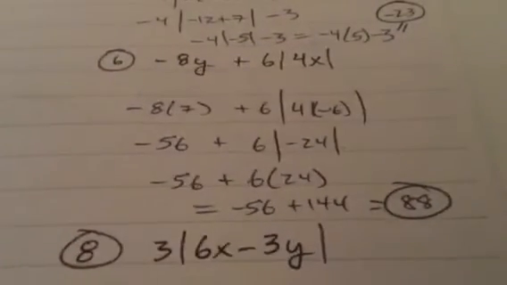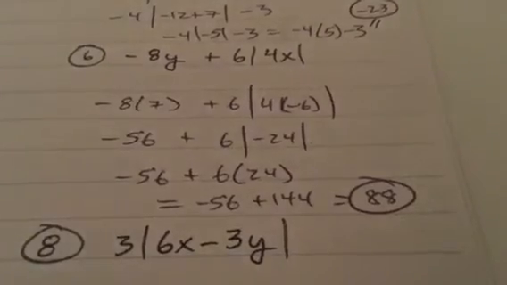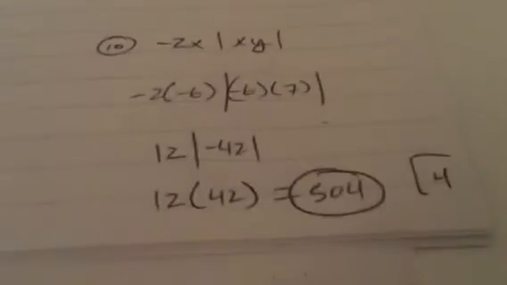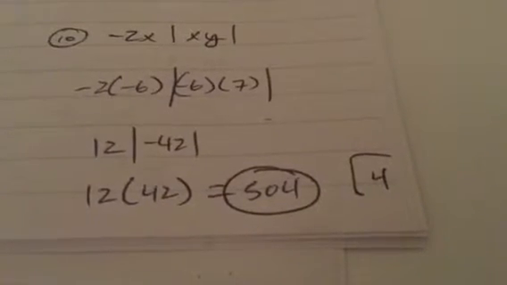Again, we might have done some of these in class. You get a lot of helpful hints here. Today's video, what comes out of the absolute value is always positive. Absolute value of -24 is 24. Just follow the order of operations there. And lastly, on this page, number 10, going to have 12 times 42, 504. So maybe ask me in class if you can get those huge answers.